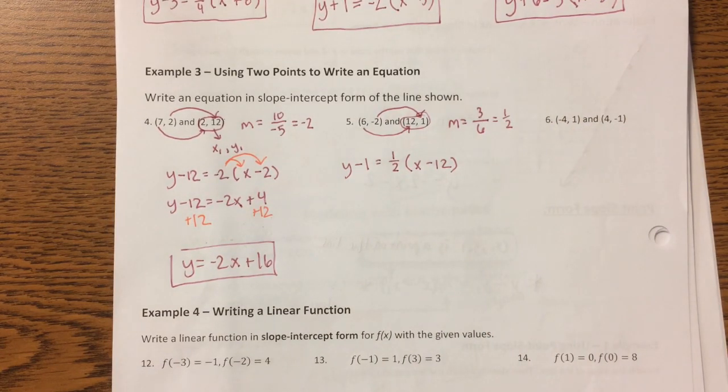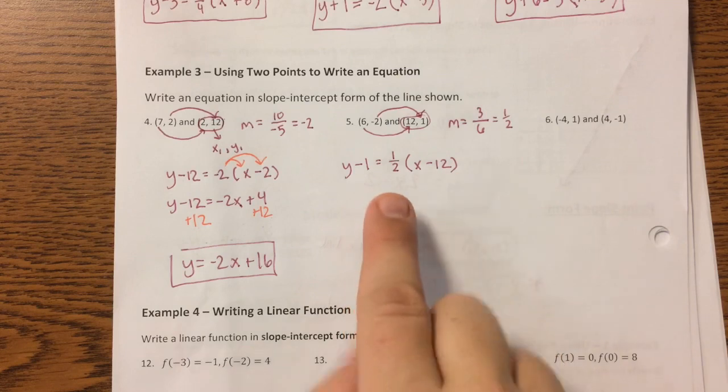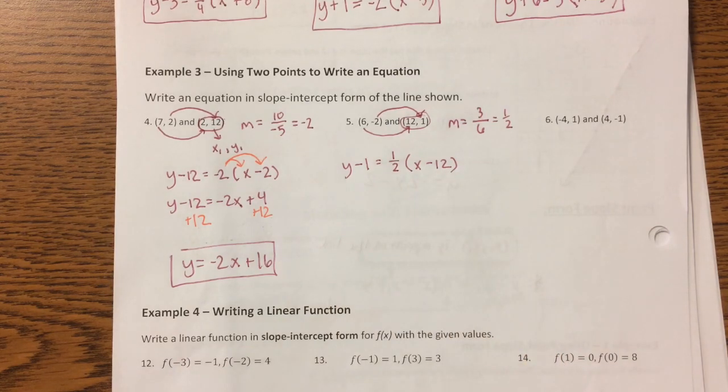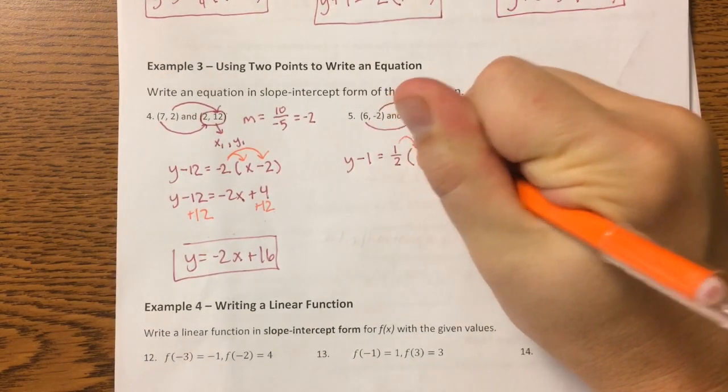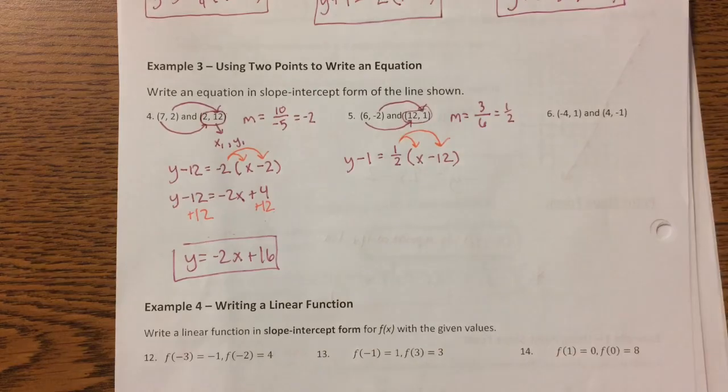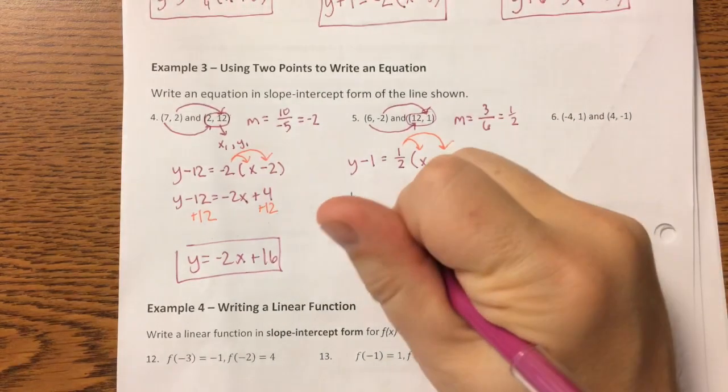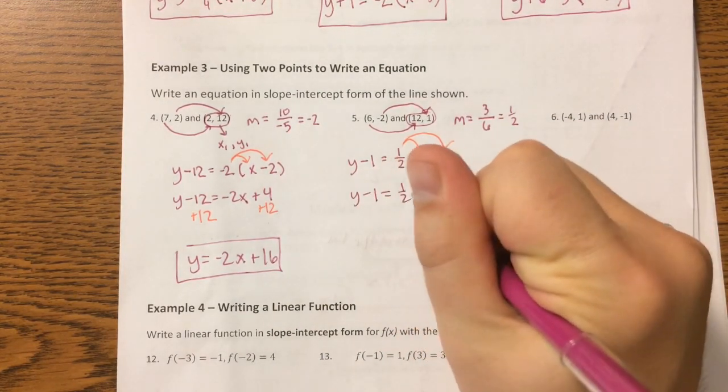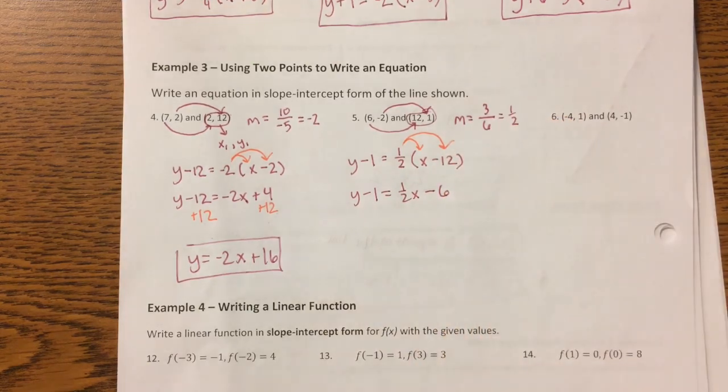So again, that's point-slope form. We got the point and the slope. Now I'm going to manipulate it into slope-intercept form by distributing the 1/2. So y minus 1 equals 1/2 x minus 6. And then what's my last step? Add the 1, right.